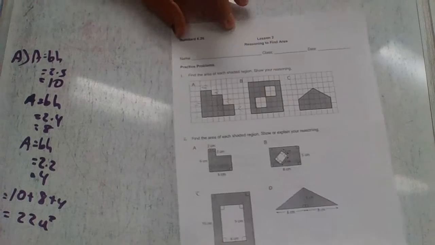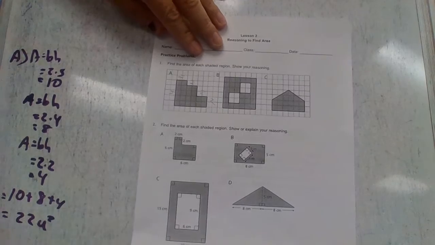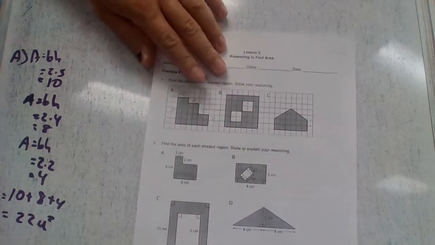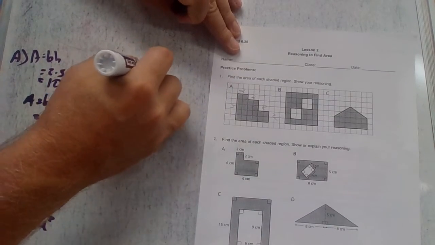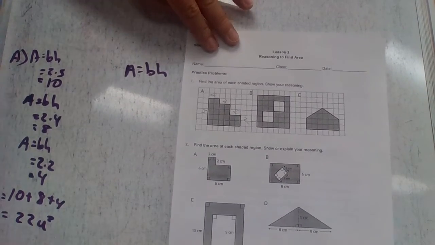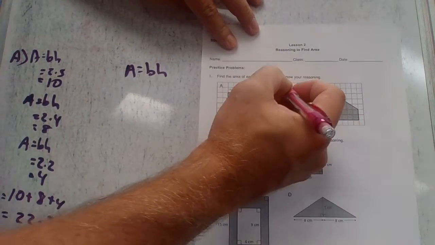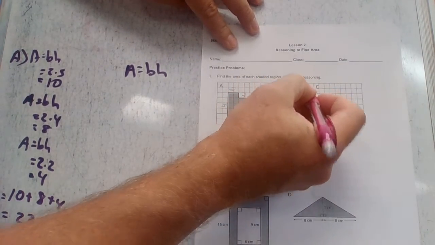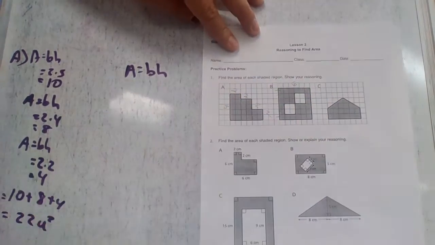Now, multiple ways to do this one, as there are with the rest of them. So what we have here is an overall rectangle. It may be a square, but we know it's a rectangle. We understand that the formula for the area of a rectangle is A equals BH. I can do it several ways, but I'm going to show you the way I want you to do it, which is the simplest. So we've got 1, 2, 3, 4, 5, 6. It's a 6 by 6 rectangle.